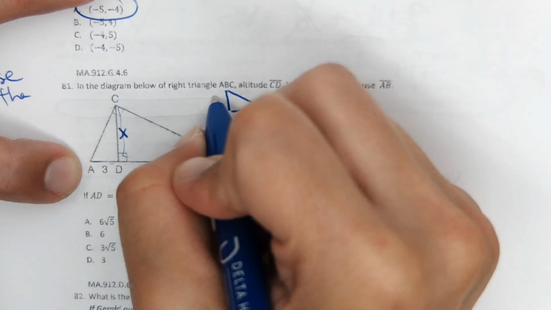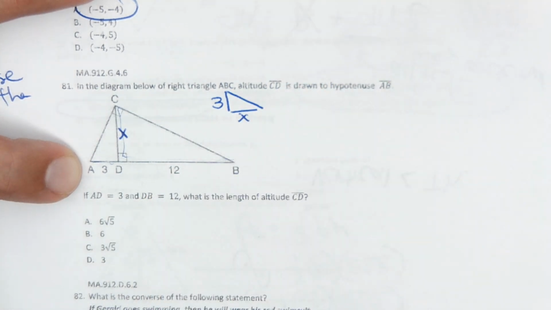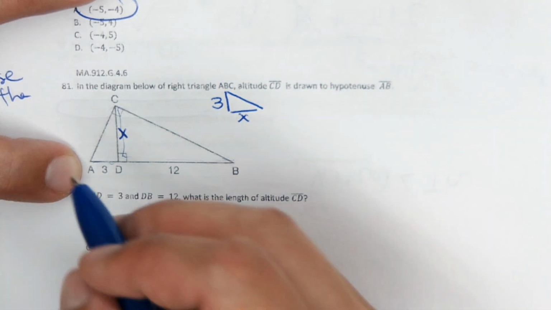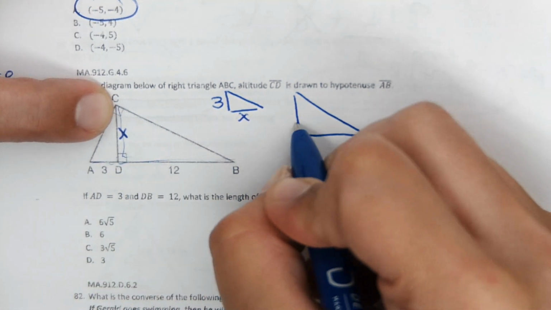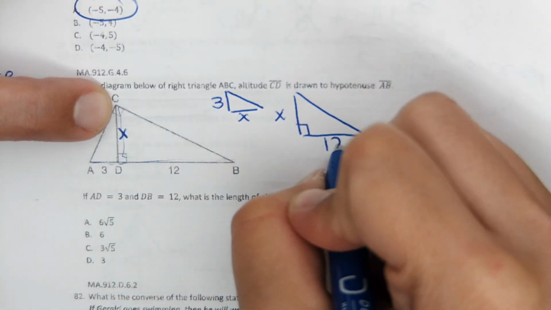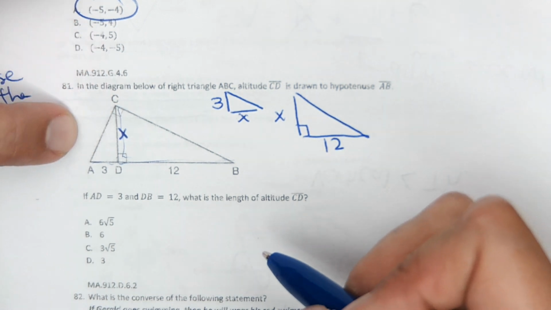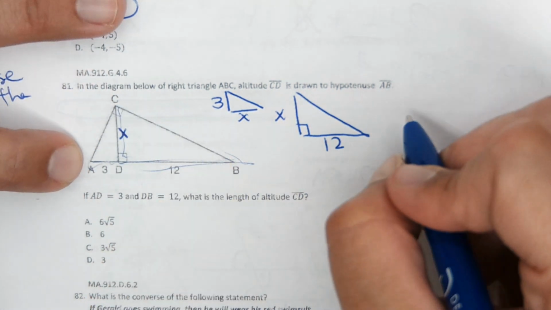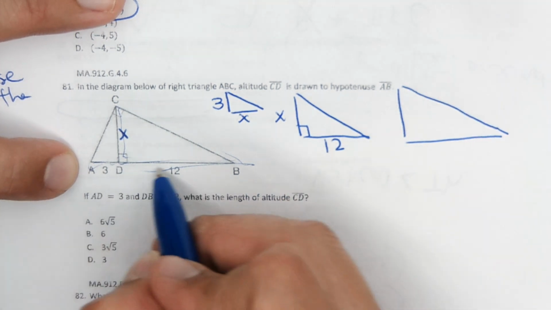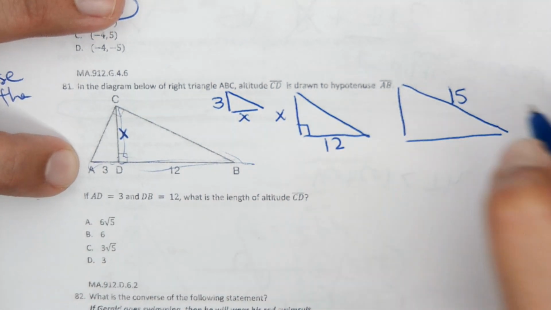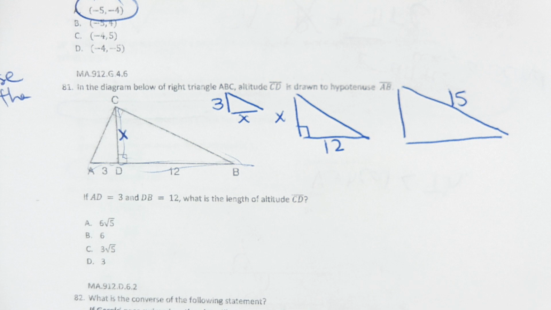And the dimensions of this are 3 and x right there. And then the medium triangle, x and 12. And then the largest triangle, the hypotenuse is 15. Okay, and like I said, all of these are similar.